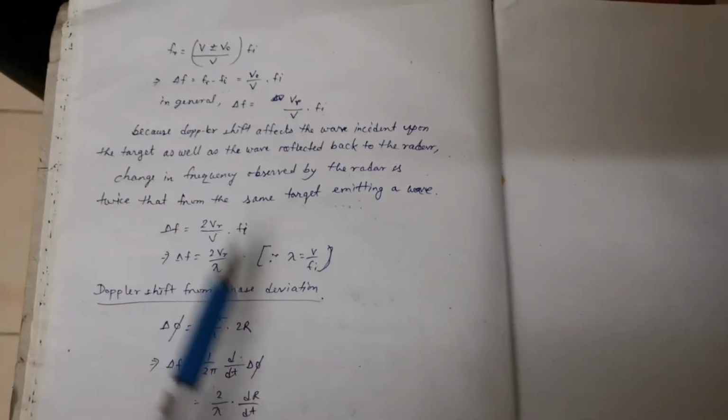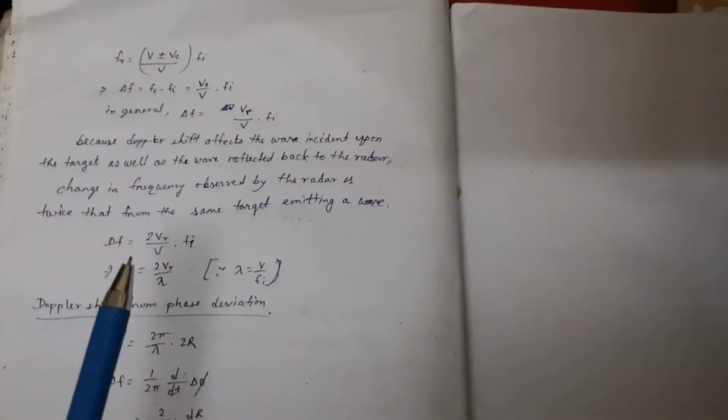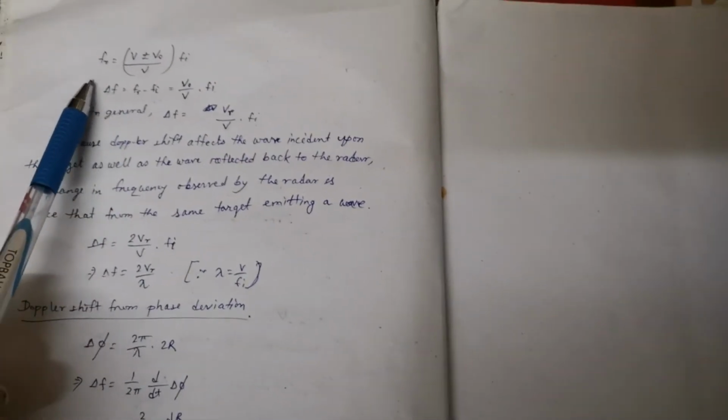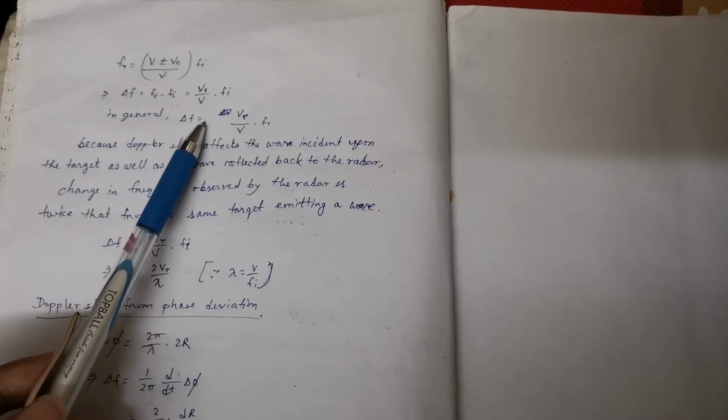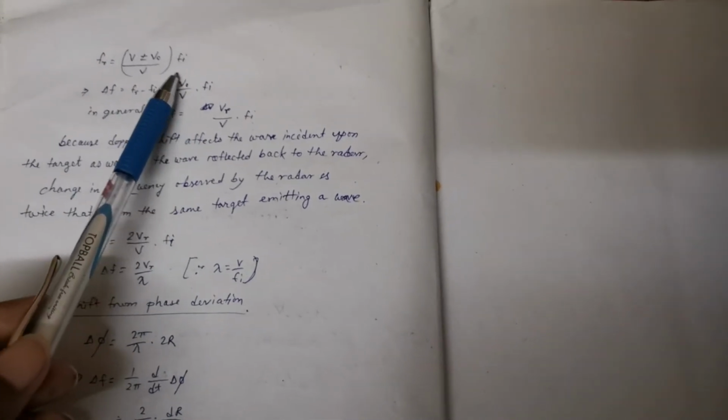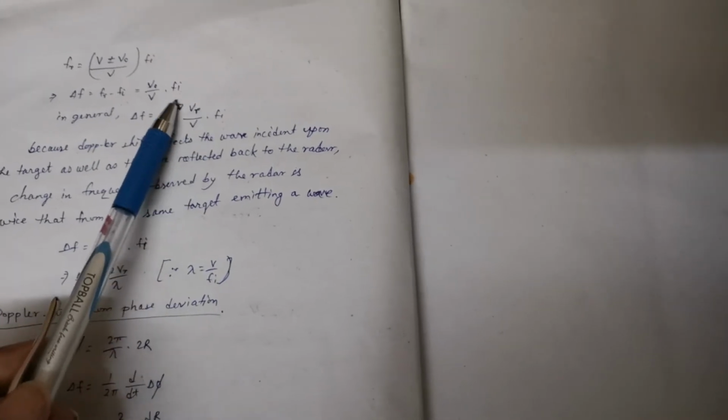Normally in radar, the transmitting antenna, that is the source, will be stationary but the target will be moving. So we can derive delta F, which is Fr minus Fi, and it will come as Vo by V times Fi. In general, this Vo we can represent as Vr, where Vr stands for radial velocity.